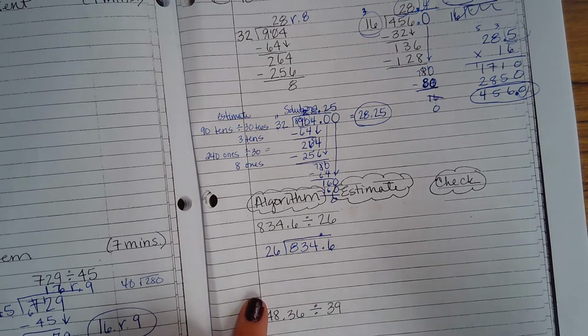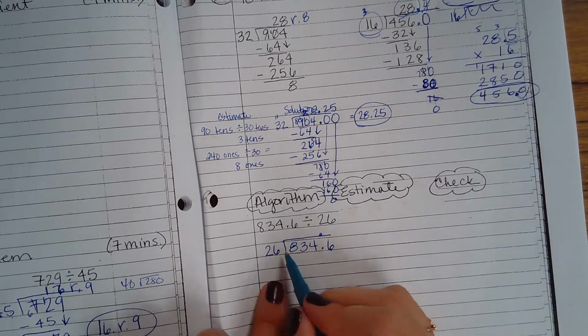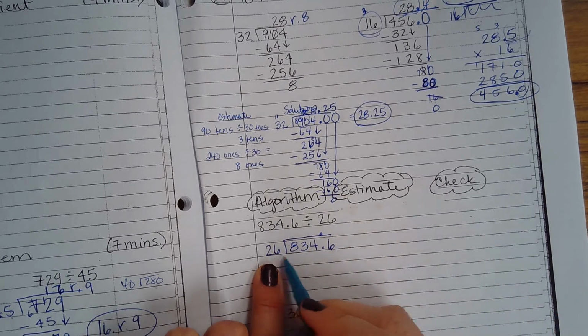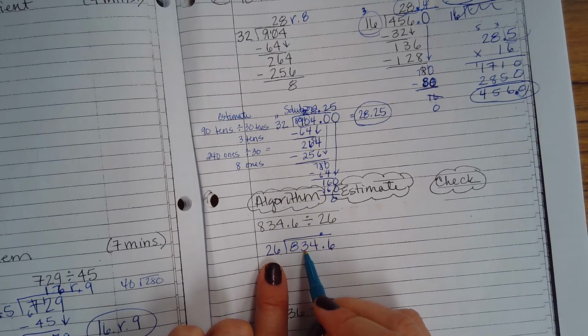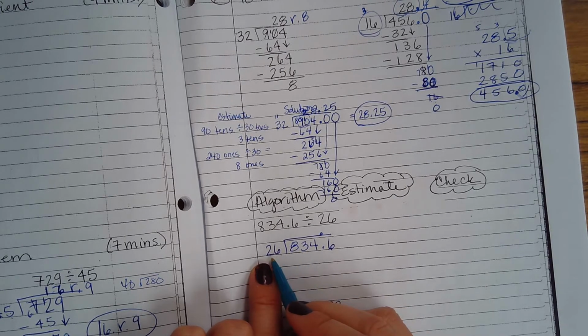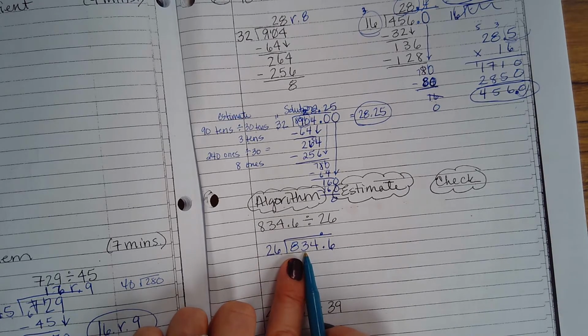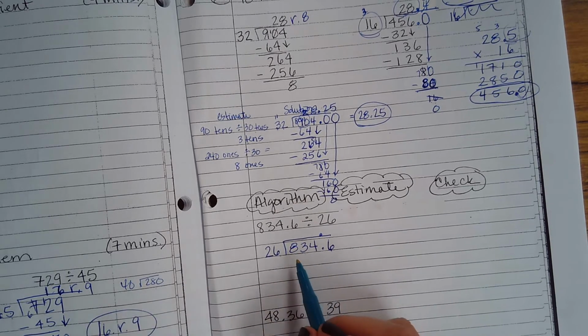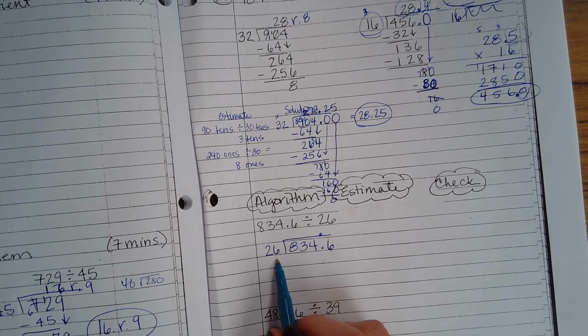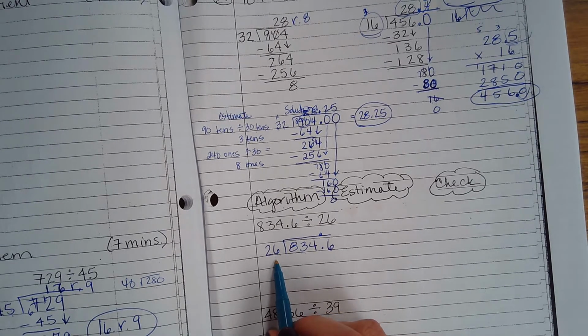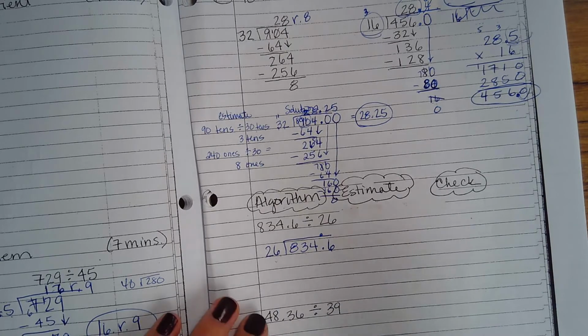So I'm using my estimation skills, right? I'm going 80 and 20. So how many times would 20 go into 83? How many times will 20 go into 80? 4 times. But this is 26. So it might be too much. So let's back it down one, okay?